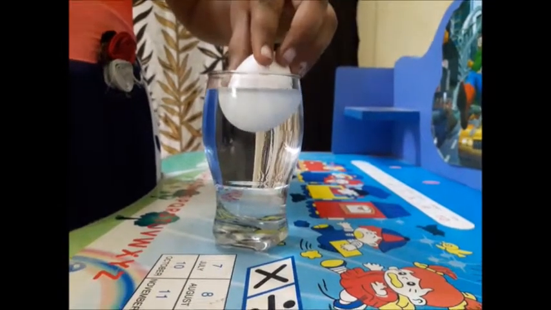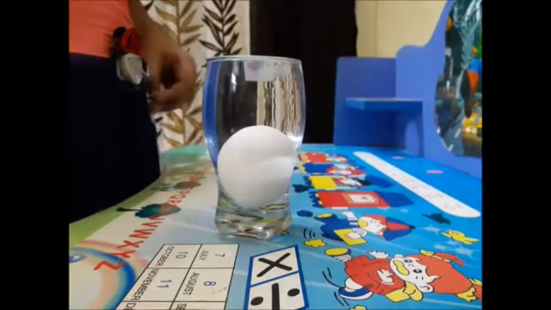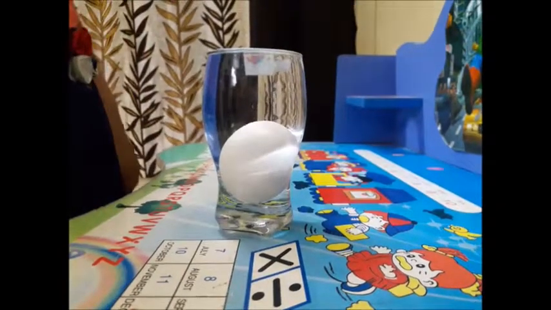Gently drop the egg into the glass of water. It sinks right to the bottom of the glass.